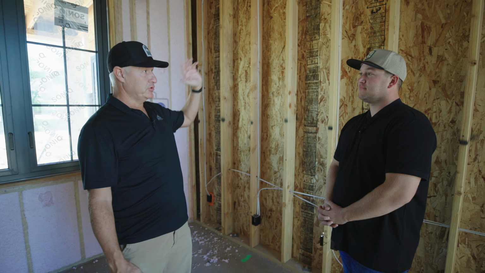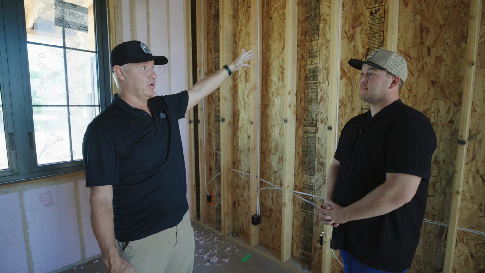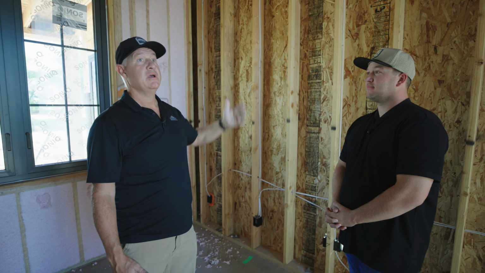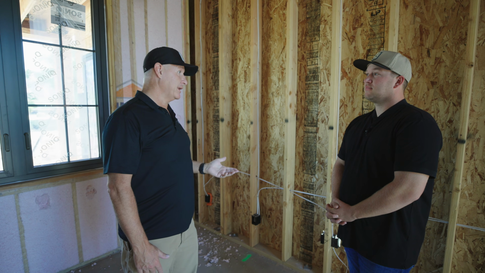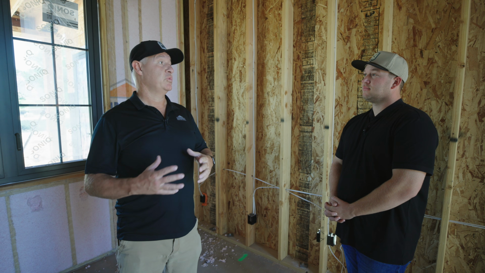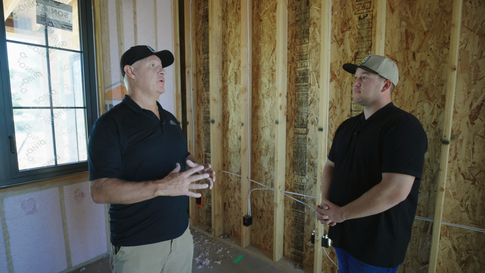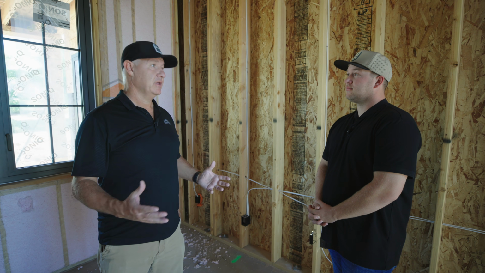But if you go up 45 minutes up the road where it's 3,000 feet higher, they're going to have a minimum code of R49. So there are different codes. We want to make sure we know those when we're starting to build the home, and that'll help us.